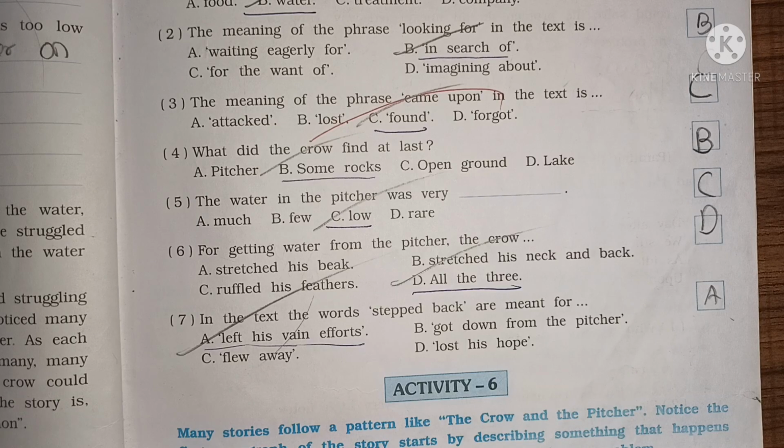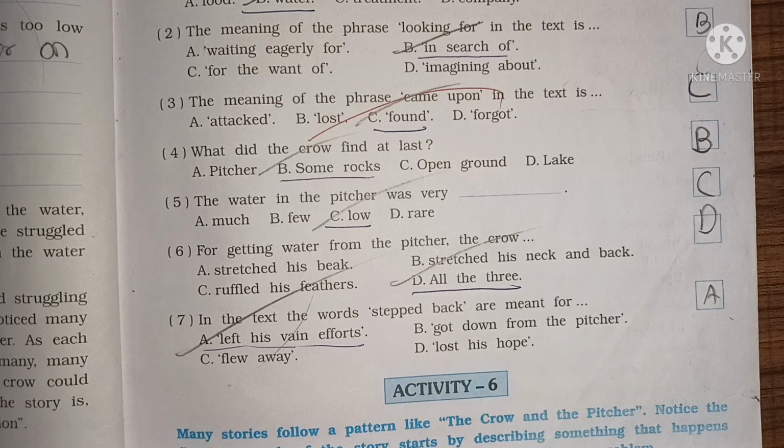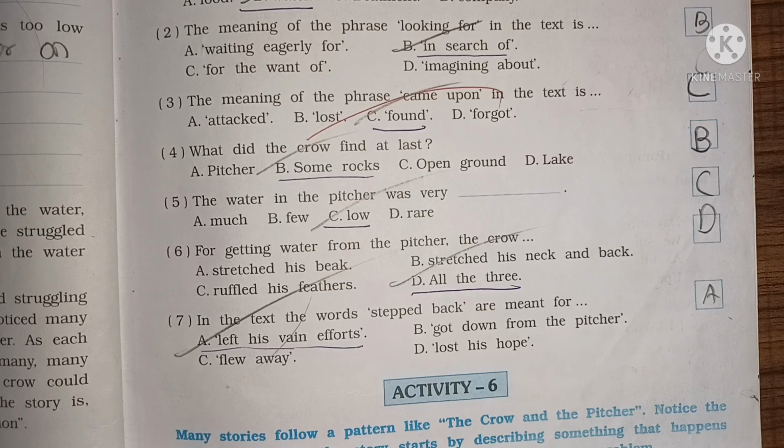Fourth, what did the crow find at last? The answer is some rocks. Fifth, the water in the pitcher was very dash. The answer is C, low. 6. For getting water from the pitcher, the crow. The answer is D, all the three. 7. In the text, the words stepped back are meant for. The answer is A, left his vain efforts.